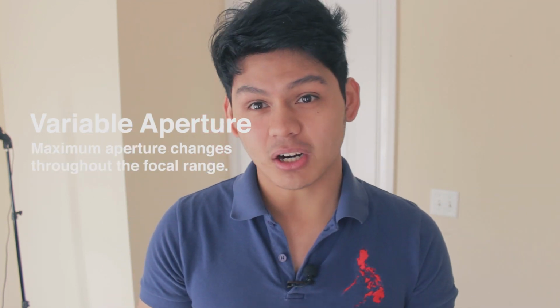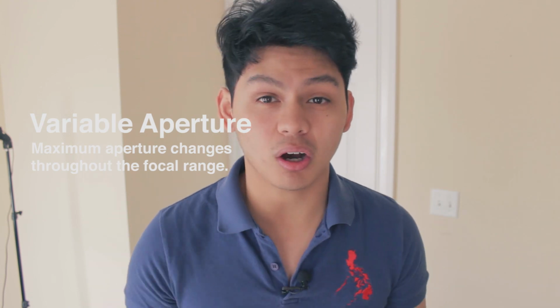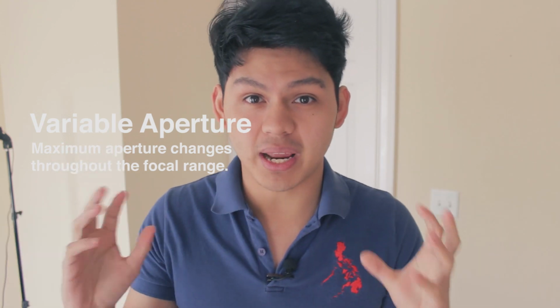I'm going to talk about the differences between constant aperture lenses and variable aperture lenses. Variable aperture lenses are lenses where the aperture will change depending on what focal length in your focal range you are on. The kit lens that you usually get with your camera is an 18 to 55 millimeter lens, and you'll notice that the aperture value that is stated on that lens is usually f3.5 to 5.6.